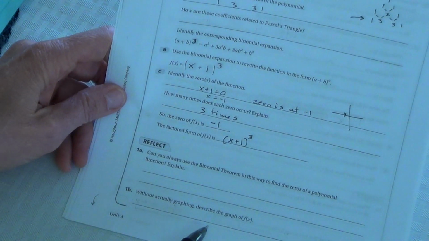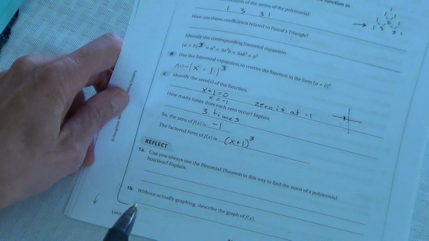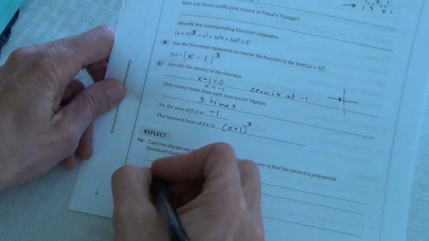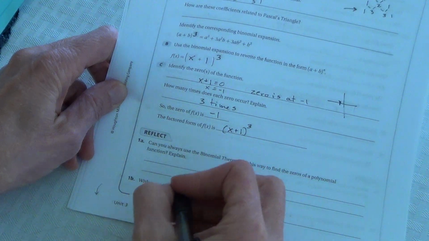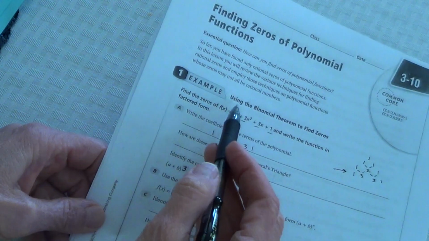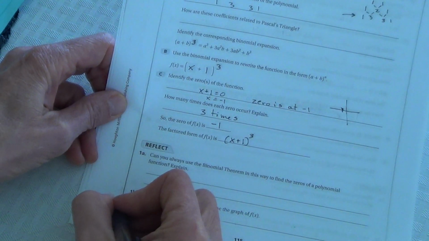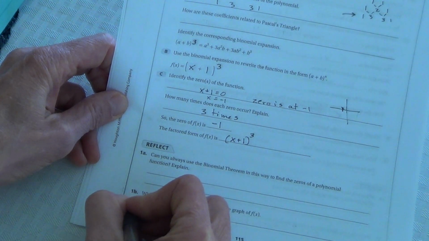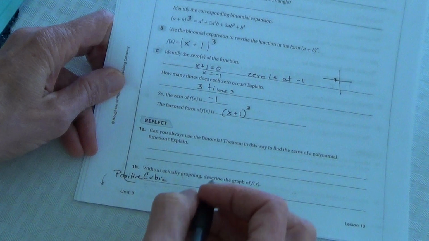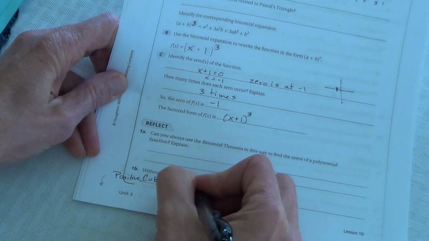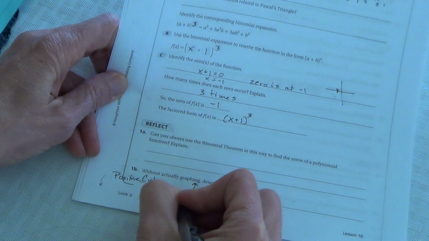Without actually graphing, describe the graph of f of x. Well, we know that it's cubic. So we know the end behavior. First we should say it's positive cubic. So positive cubic. So that should tell us the end behavior goes up this way and down that way.